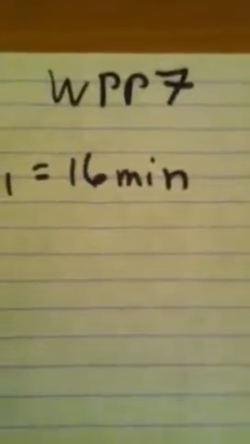So in the problem, it gave us that in the first week he runs 16 minutes. So the first week is going to be our first term, so a sub 1 equals 16 minutes. And it said every week it would increase by five. He would increase his run by 5 minutes.